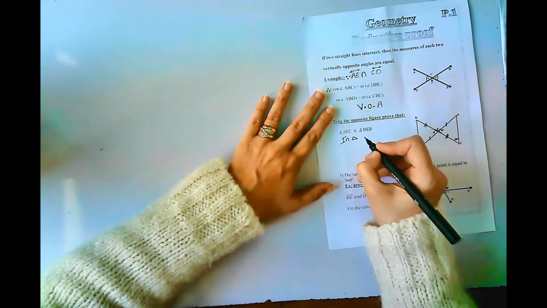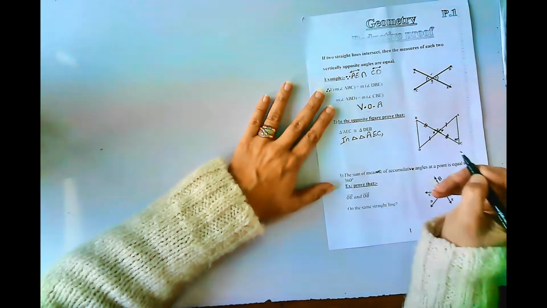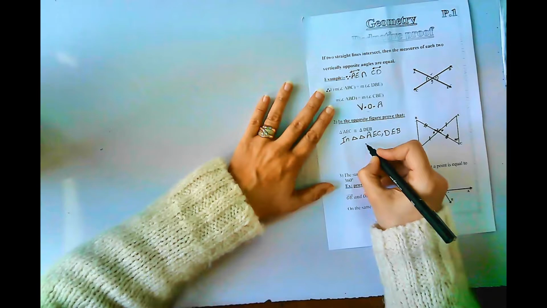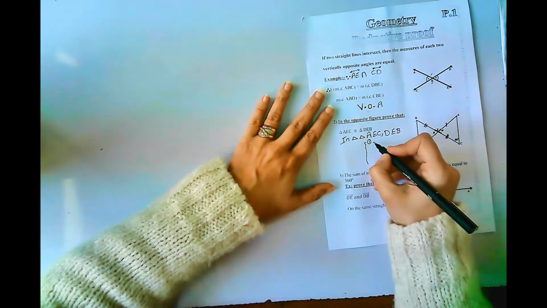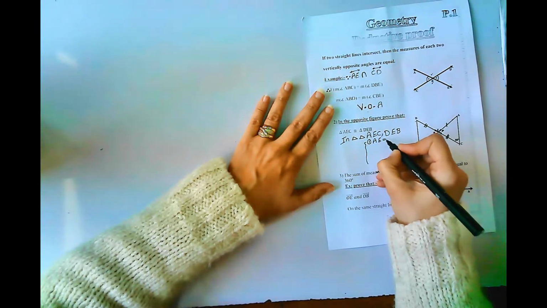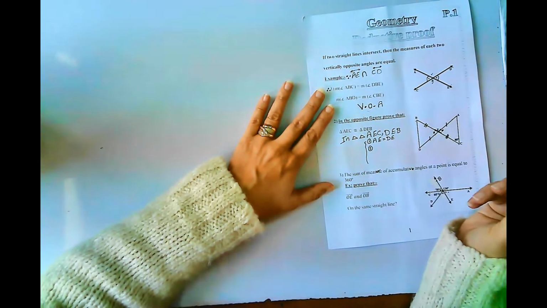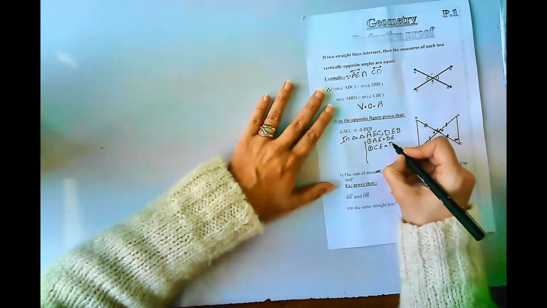Again, in two triangles AEC and DEB, we have number one, side AE equals side DE. Number two, side CE equals side BE.